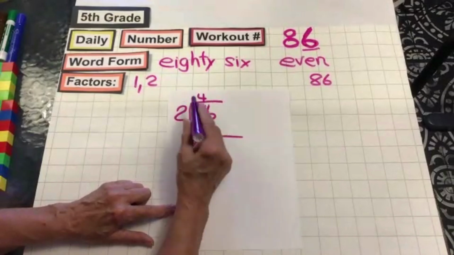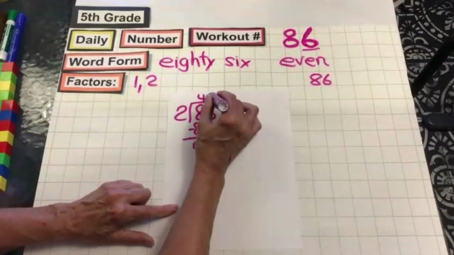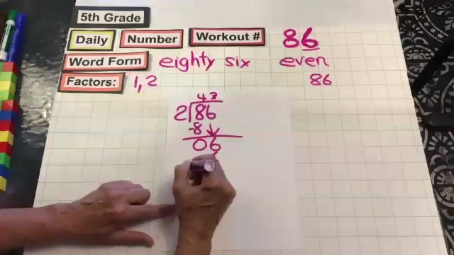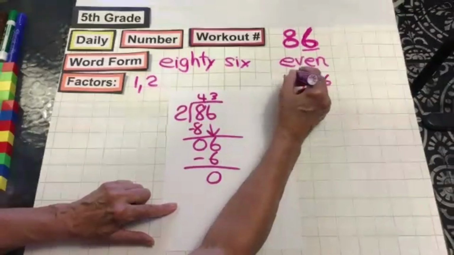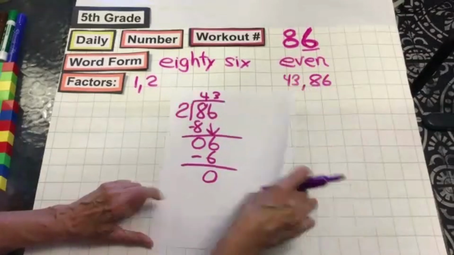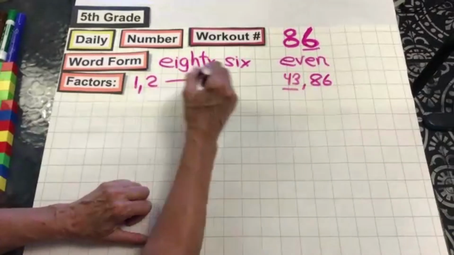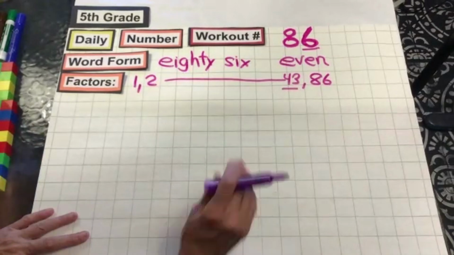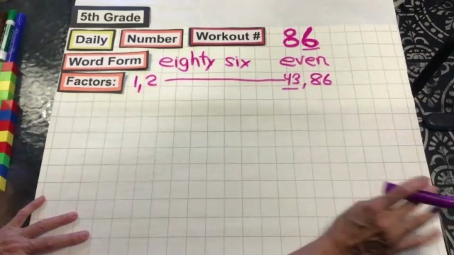Subtract that out, we get 0. So that column is done. Let's drop down the 6. 2 goes into 6 3 whole times because 3 times 2 is 6. And that would be 0. So we're done. We're looking at 43. And folks, if you know 43 is prime, so we are done. Interesting, huh? We know we're done when we get to a prime number. We cannot break down any further.